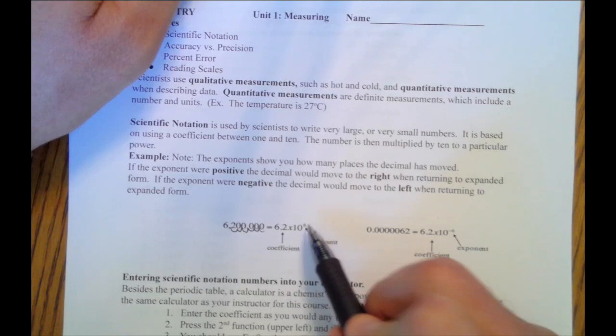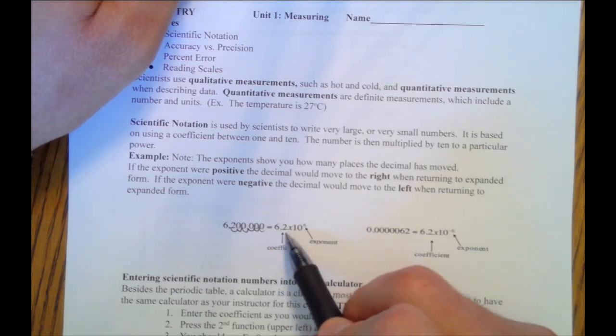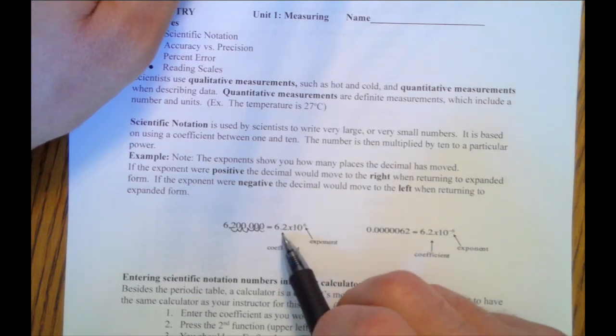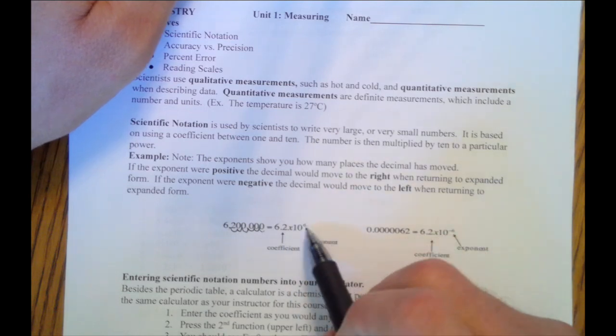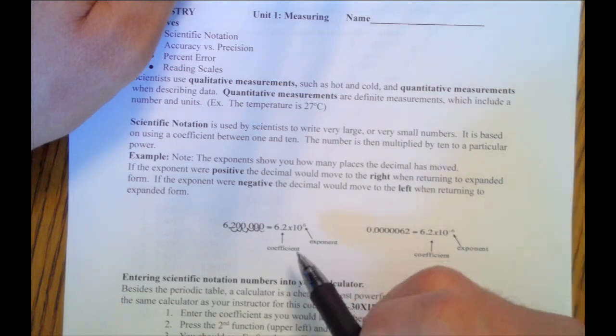So this 6 tells you how many times you're going to multiply this number by 10. This number is called the coefficient. That coefficient always has to be between 1 and 9.9. Otherwise, you would add another 1 to the exponent if you were above 9.9.